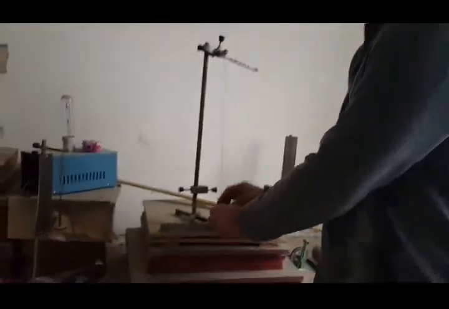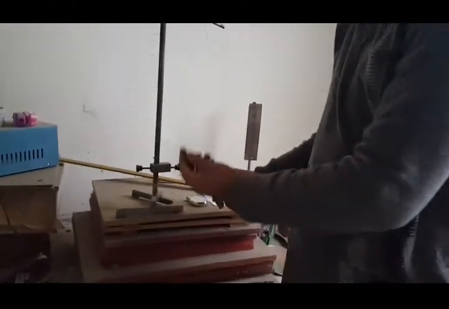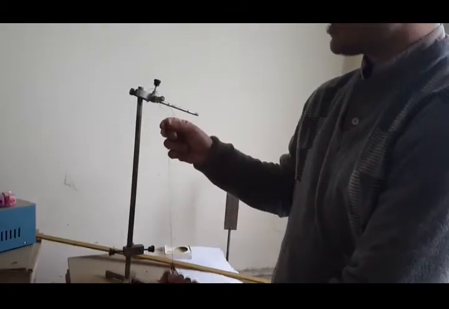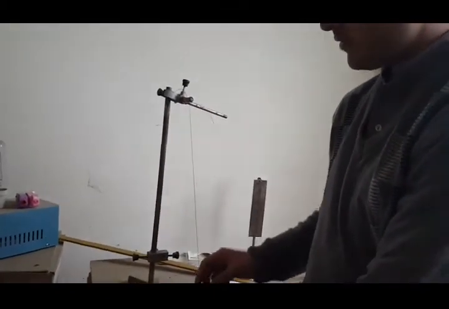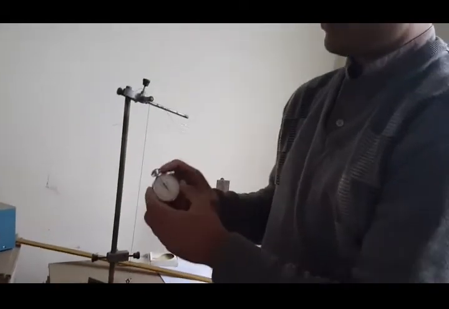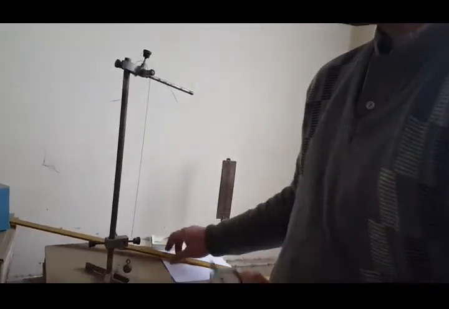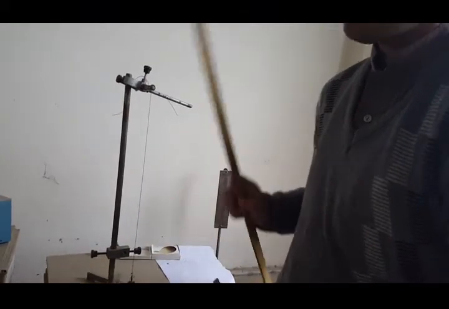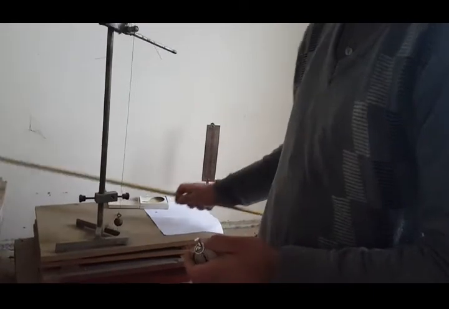So for this experiment we require a bob, an inextensible string, a stand. Along with these, we require a stopwatch for this experiment, as well as a meter rod and white paper for calculation.